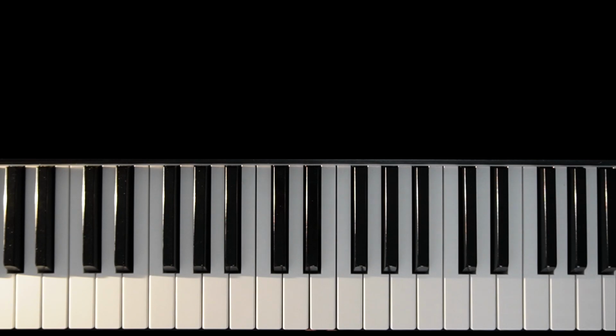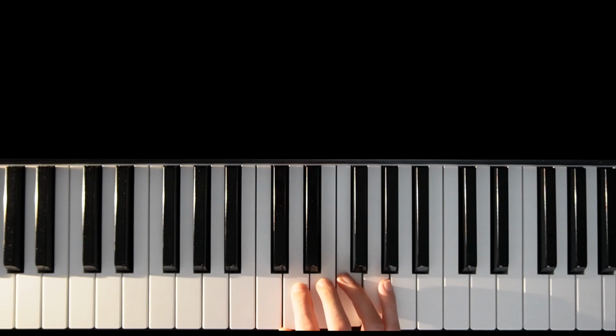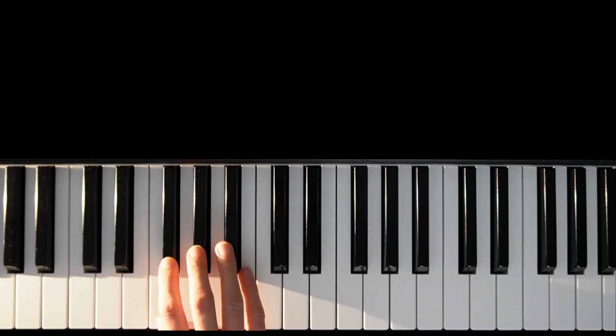Just to clear up, if the name of the key has a flat in it, like B flat, A flat, E flat, D flat, you start on a flat. But if it doesn't have the word flat in it, like F major for instance, F major is an exception, as we know, it has 1 flat. You just start on an F. So in the same way, if the name of the key has sharp in it, like F sharp major, you start on F sharp and then you play 6 sharps.